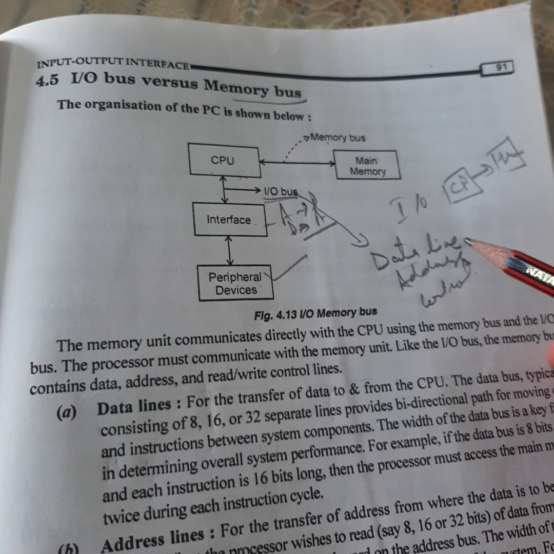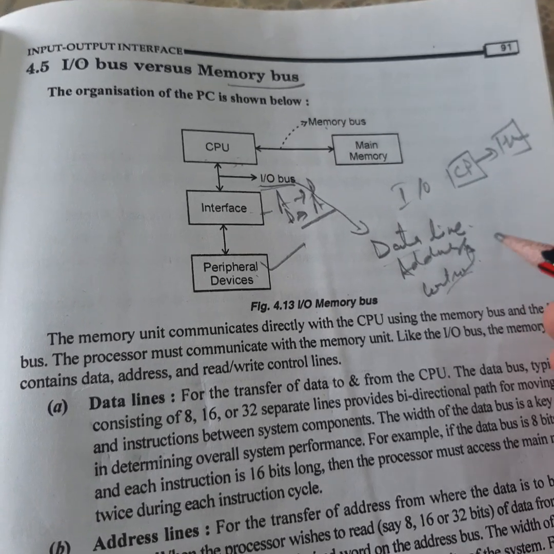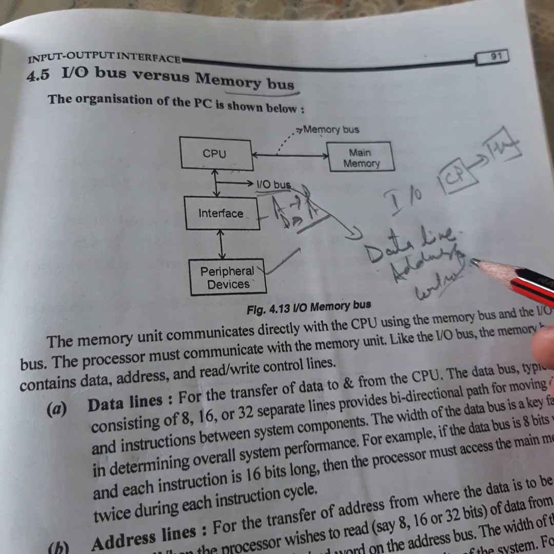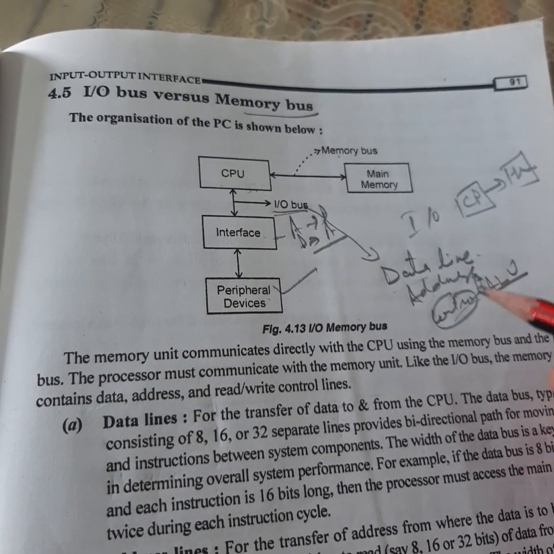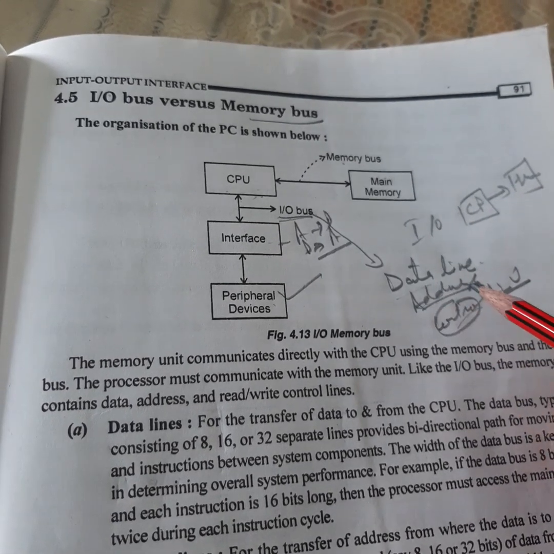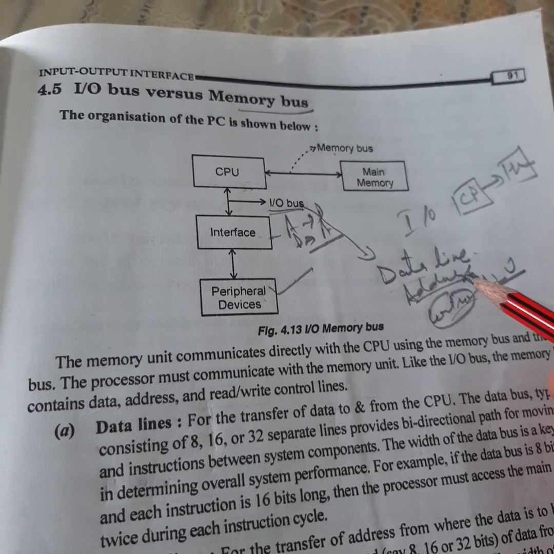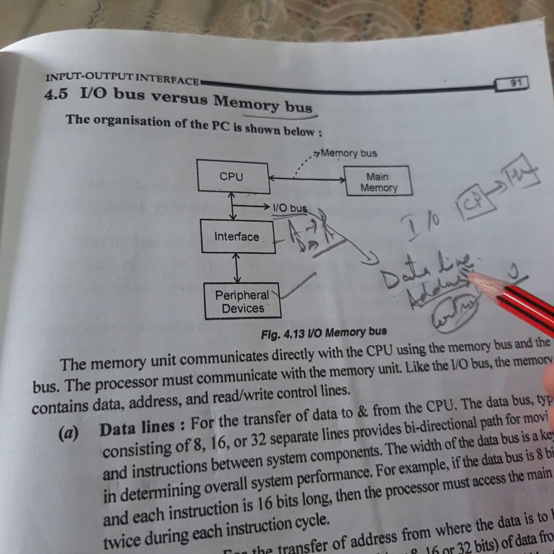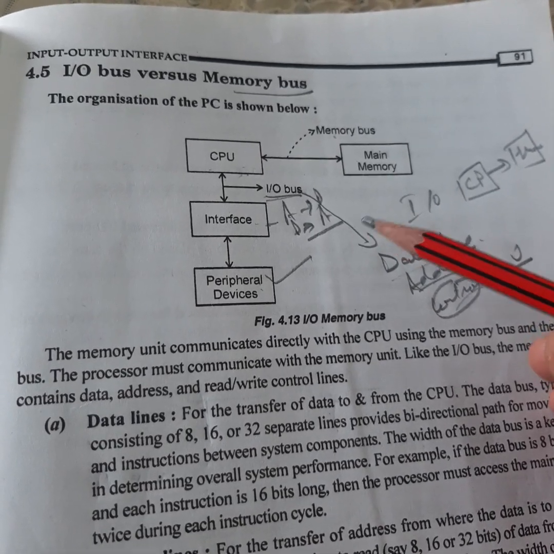The address bus is usually used to refer the data to a particular register, and the data lines send the data from the peripheral device to the CPU.